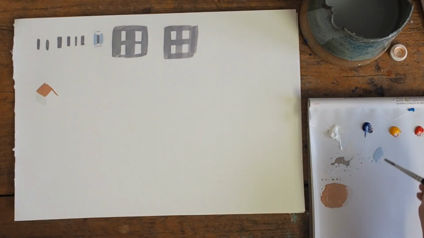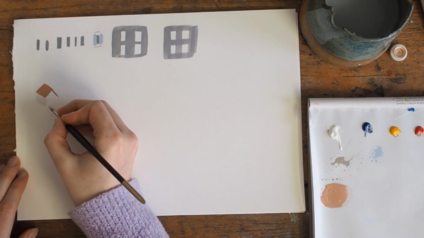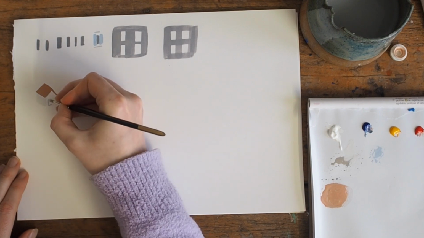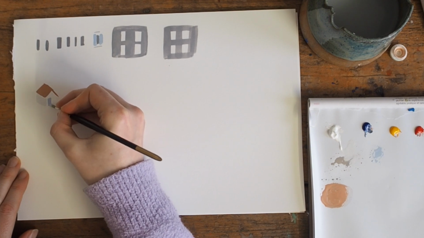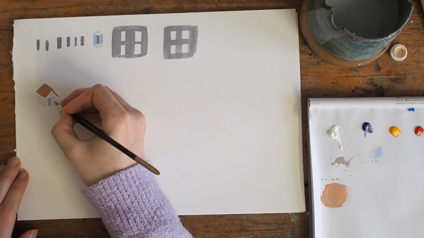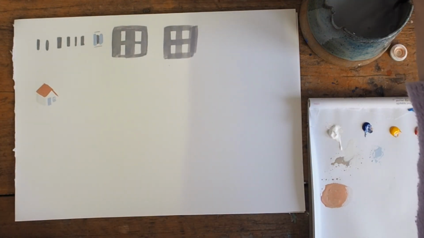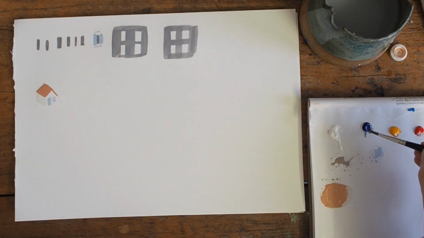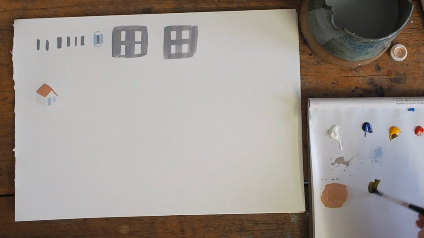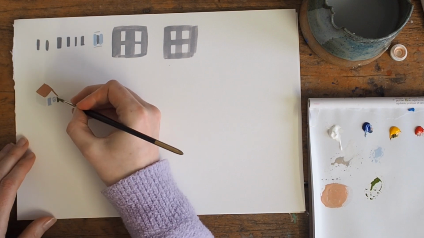We could put a little door in. So just thinking of the angle, it's probably going to be something like that. This is a very cute little cottage. And then another great device is to use negative space. So with an image like this, instead of outlining the bottom of the house, I could just paint what's around it. So maybe it's got some kind of greenery.